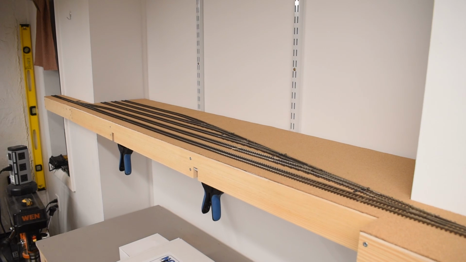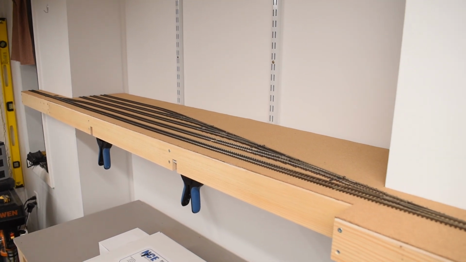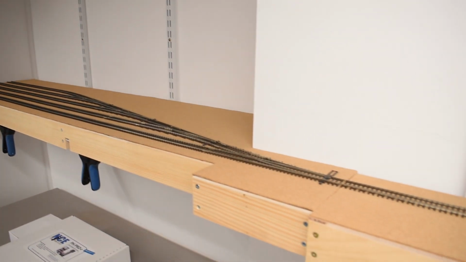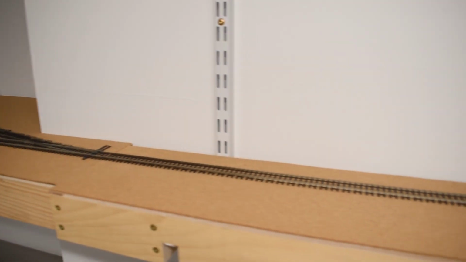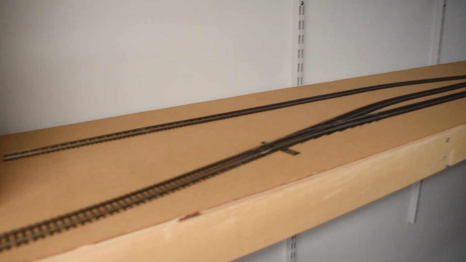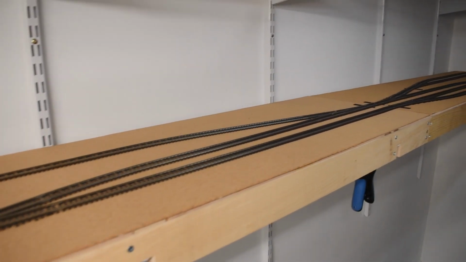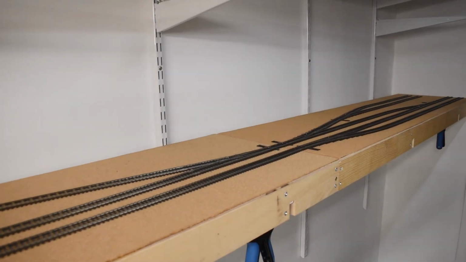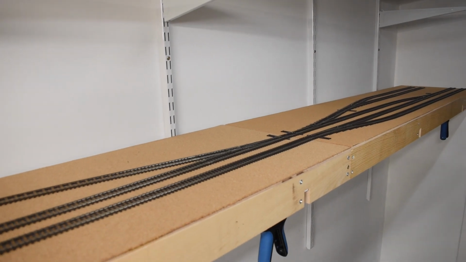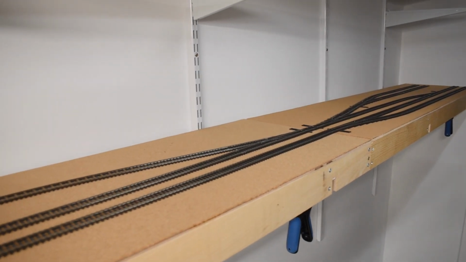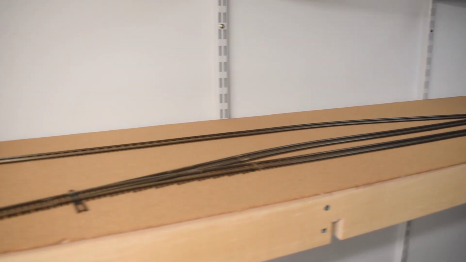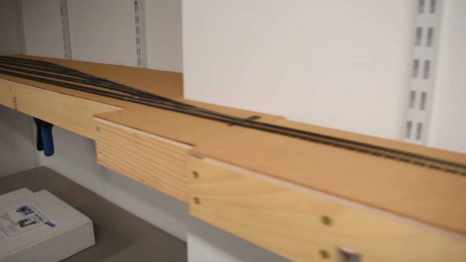Okay, so all of the track is now laid on top of the modules. Everything has been track nailed into place. And yep, pretty happy with it. So I've been testing it as I've been going along, making sure everything functions properly, all the turnouts work, all the track receives power where it needs to receive it. And so yeah, pretty excited about that. So the next thing is going to be some wiring.